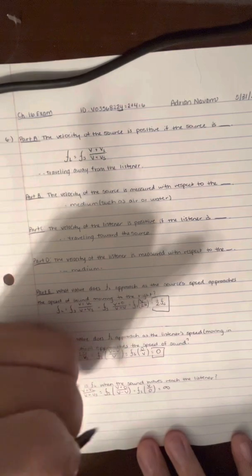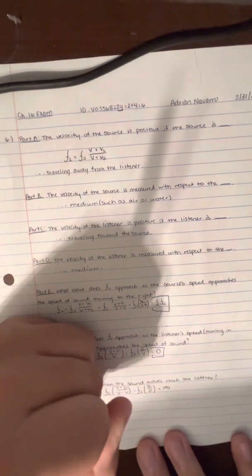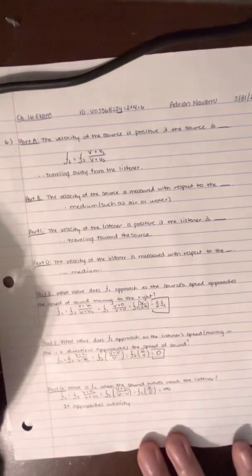So at the end, the frequency approaches infinity. And that creates what is called a sonic boom.